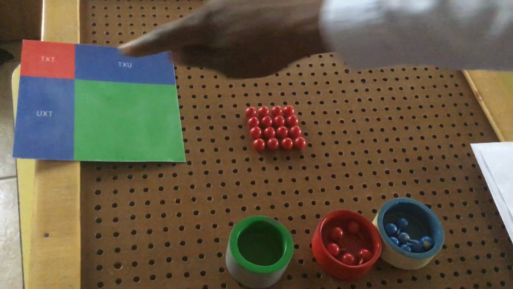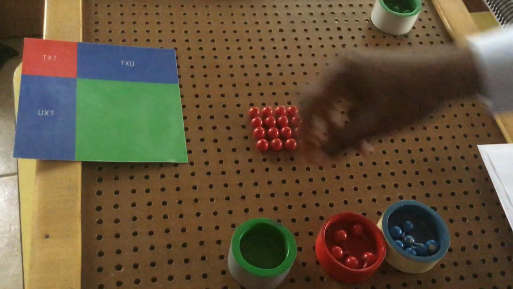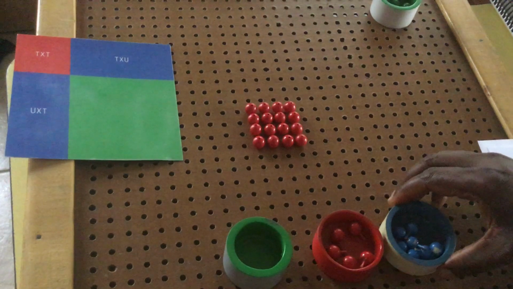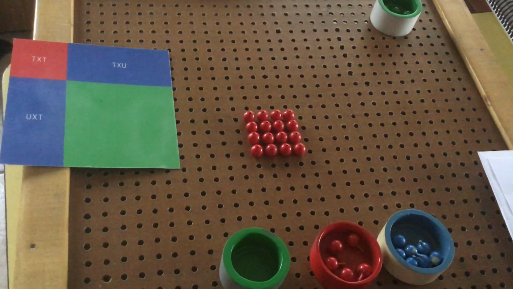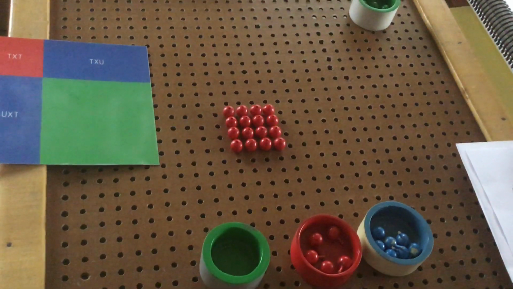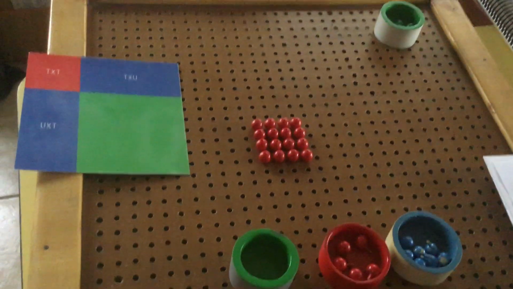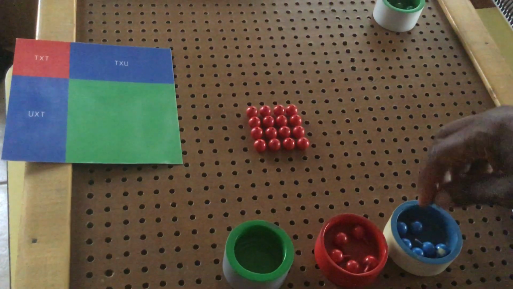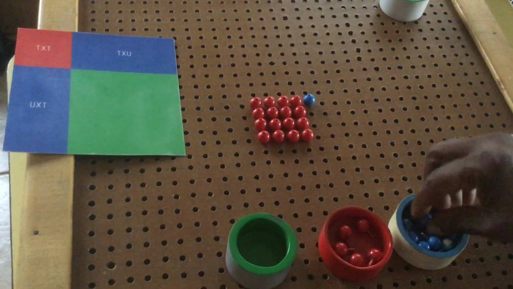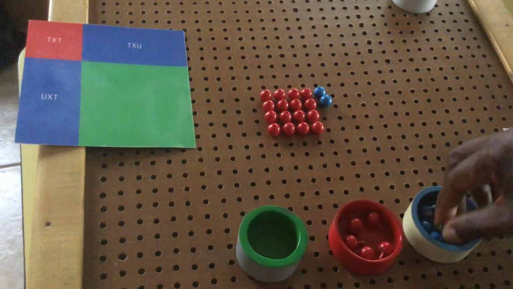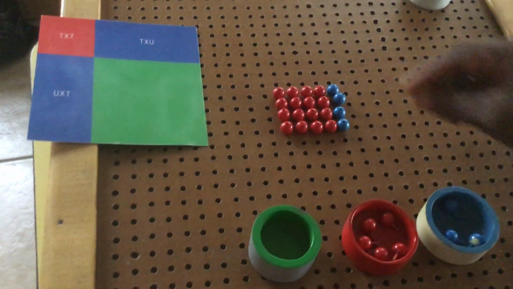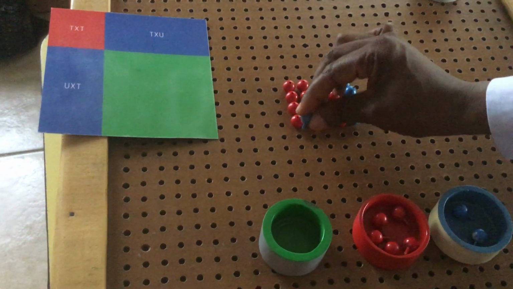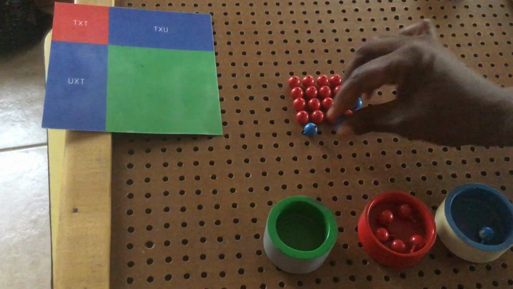And if you look at our guide square with the blue pegs, we are supposed to build the rectangles. So let's go ahead and begin to build the rectangles: a rectangle on the right, and then a rectangle at the bottom of the square.